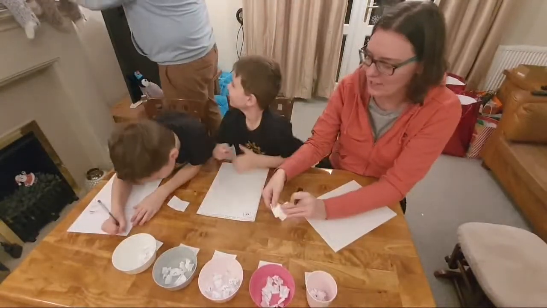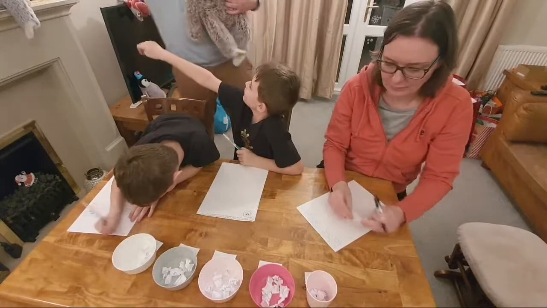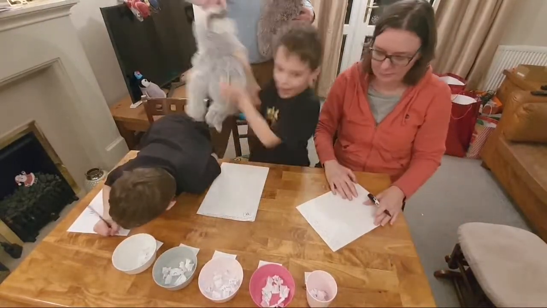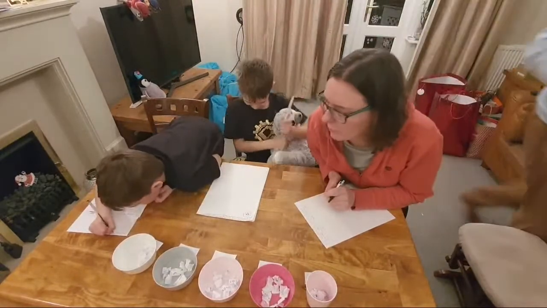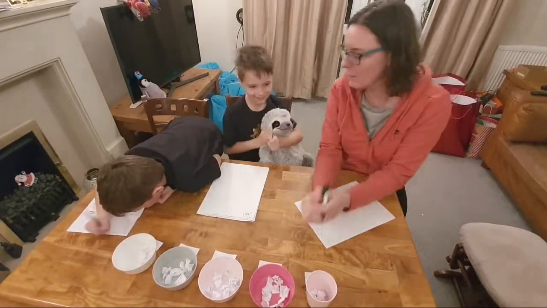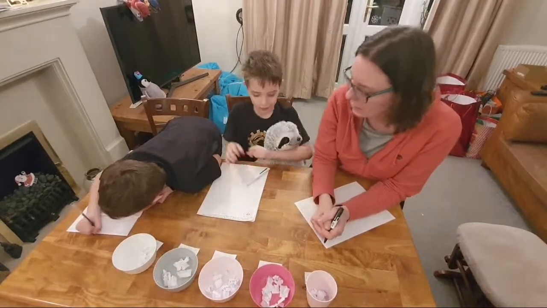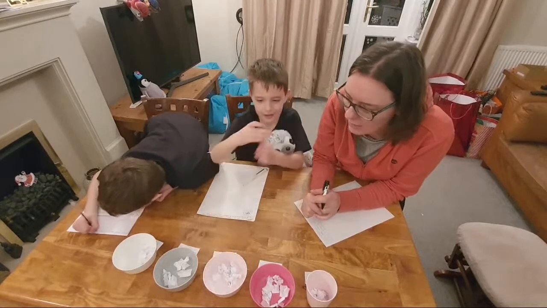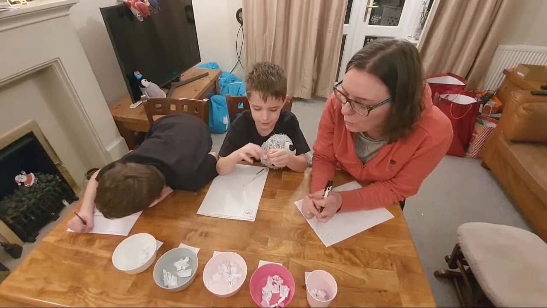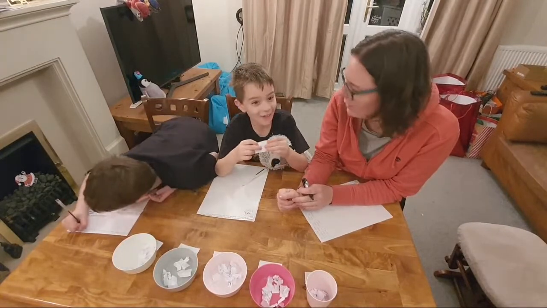Right, so let's move all these away. Let's get another one. Sloppy. Can I please have my sloth? Here we go, guys. Here's Sloppy. So, what are you going to choose next? You're going to choose an object? I'm going to choose food because I want to write something about eating. I'm going to choose what I like.